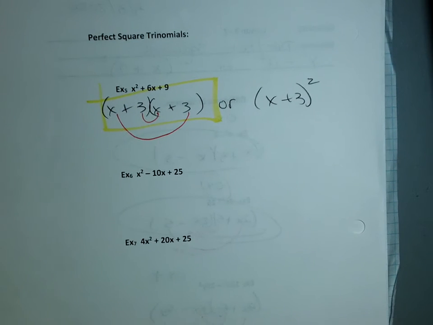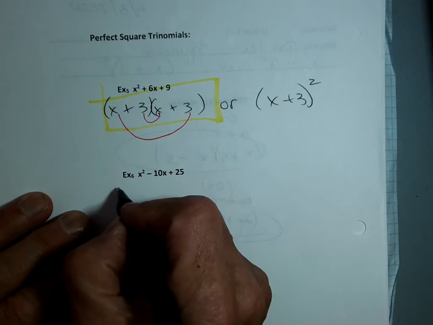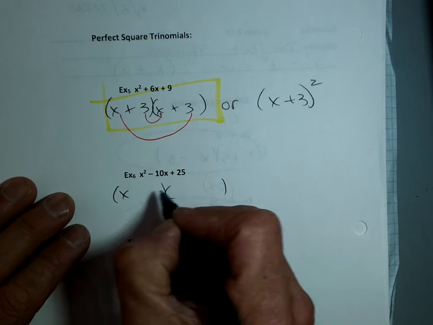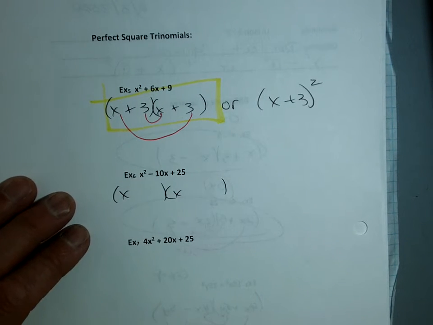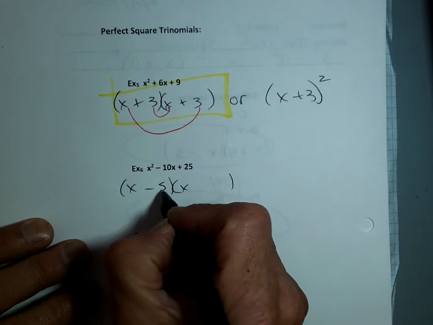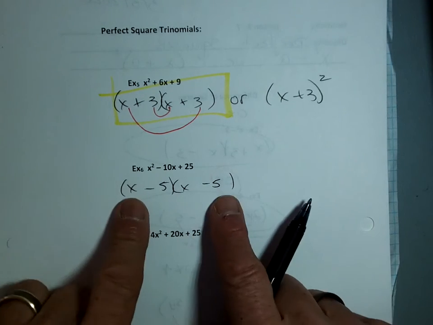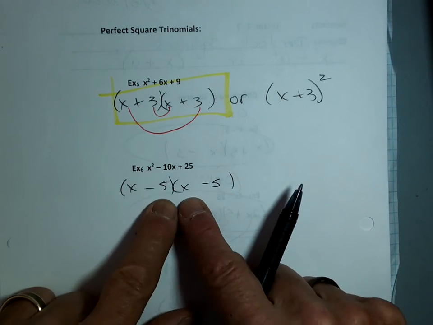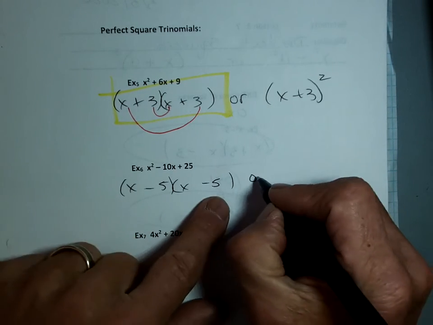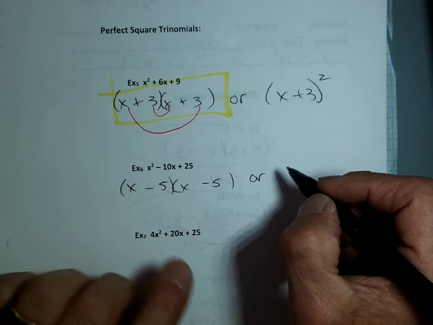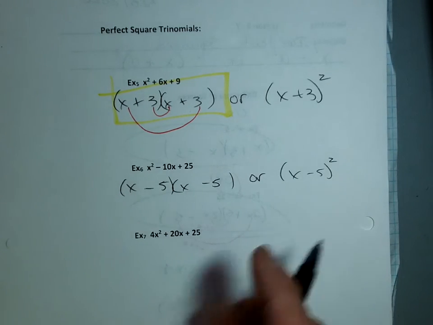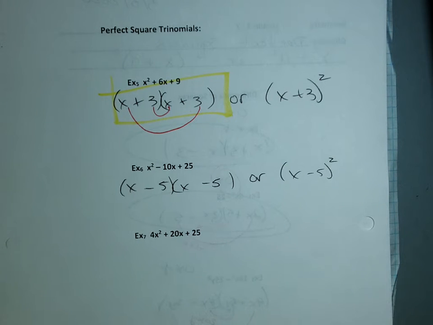Example 6, same type of thing. We're going to go parentheses, x times x, right? And this time I'm going to go negative 5, right? So I'm going to go negative 5. And again, if you check, negative 5x makes the negative 10 if you did your double smiley. Or, and this answer is great, this answer is completely correct, or x minus 5 quantity squared. It's just another way to write, okay?